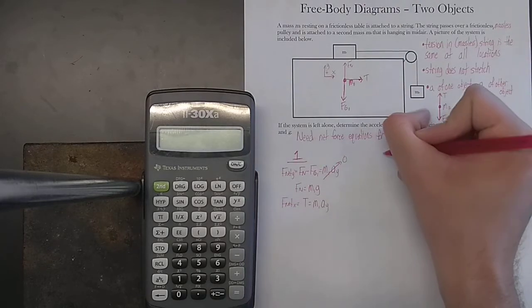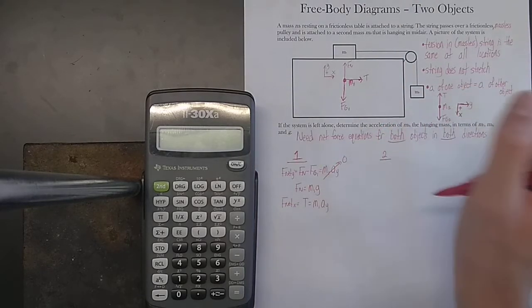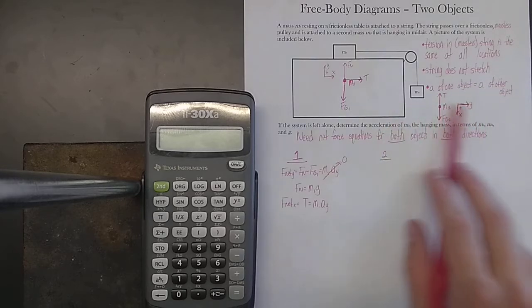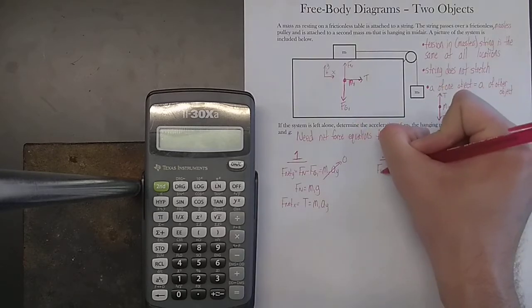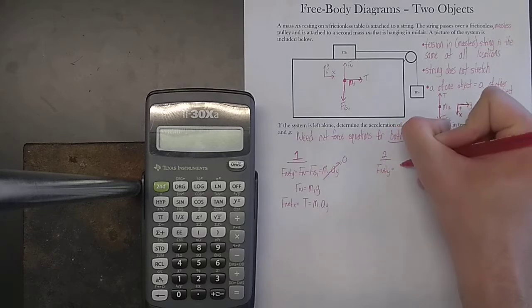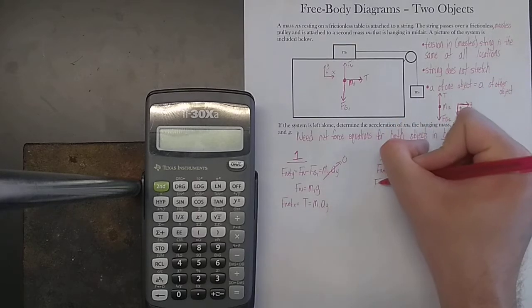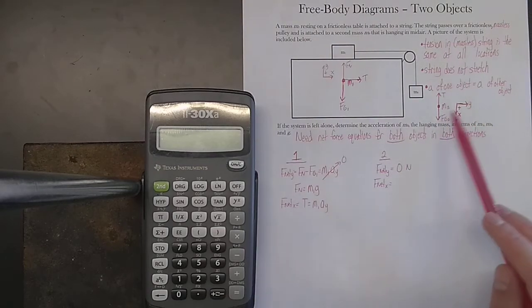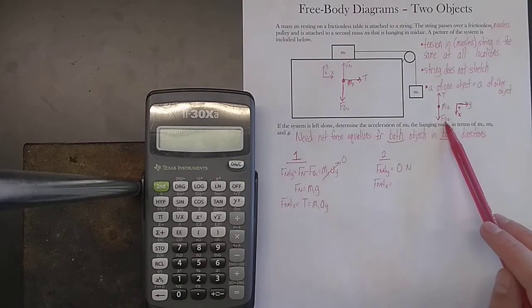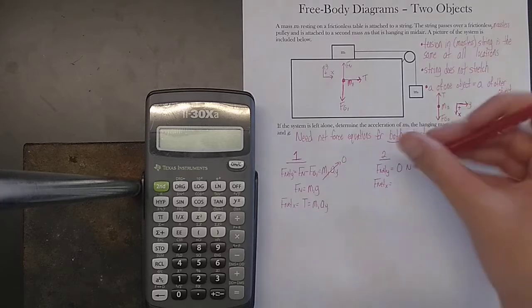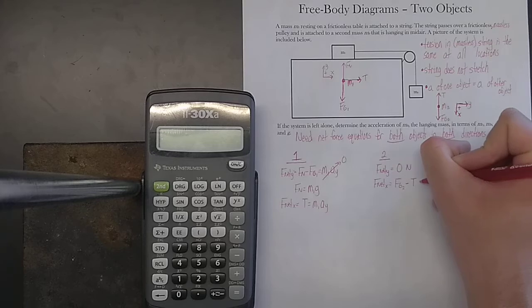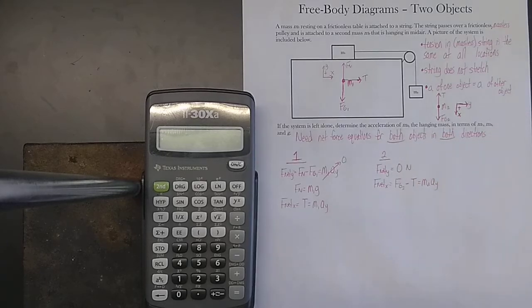Let's move to object number 2. This object has no forces in the y direction. Remember, the y direction is left and right here because we rotated our axis. So F net y equals 0 newtons, but F net x, and again be careful here, the positive x direction is down. That means this is the positive force, this is the negative force. So we write that like this, Fg2 minus T equals M2 ax.